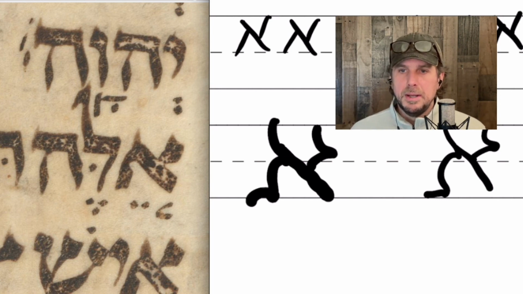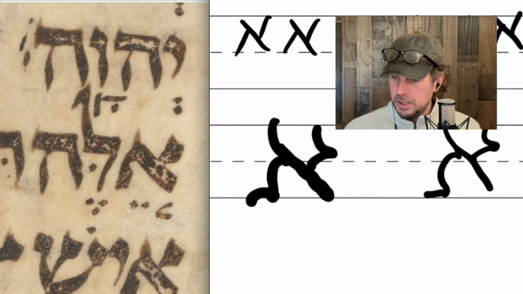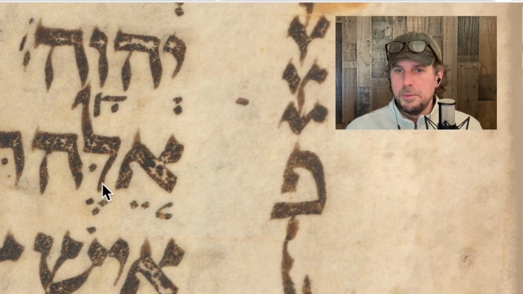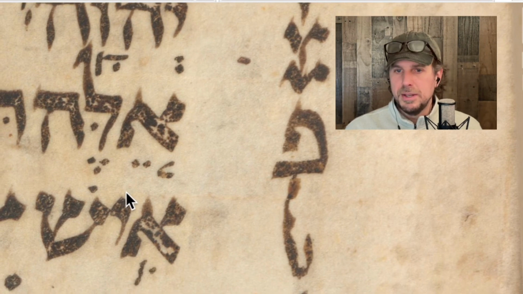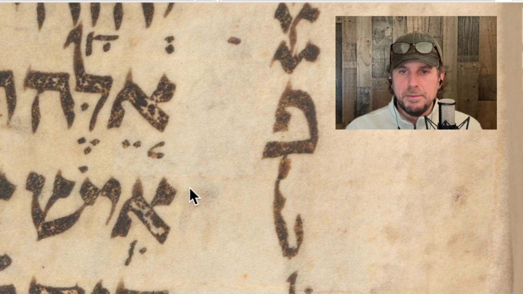So I'm not used to writing in this fancy kind of Hebrew, and of course I don't have the correct pen, but this is what you can do. You can practice this fancy type of Aleph, and if you have the proper calligraphy pens, then you can really dial that in, and we can see how the range of consistency between this upper Aleph for Ele and then the lower Aleph for Ish.